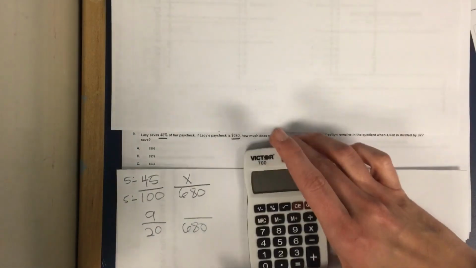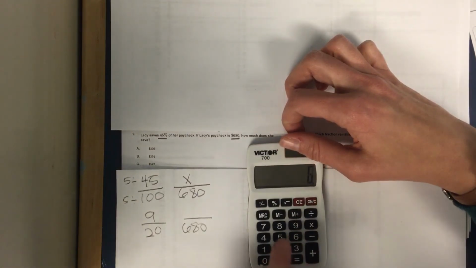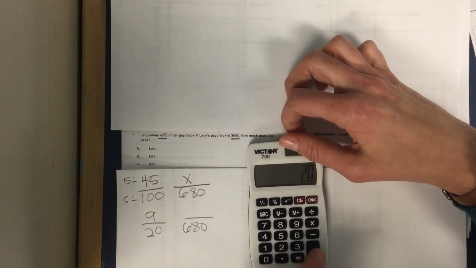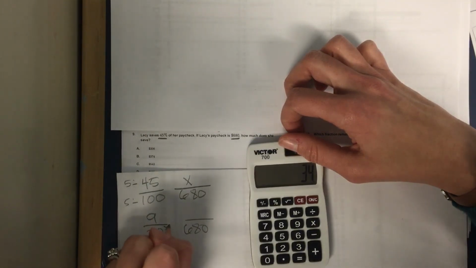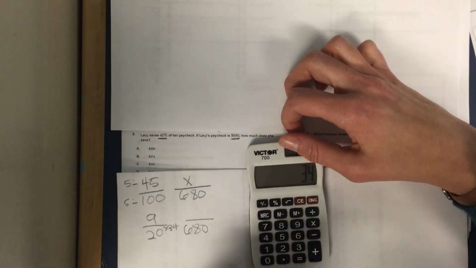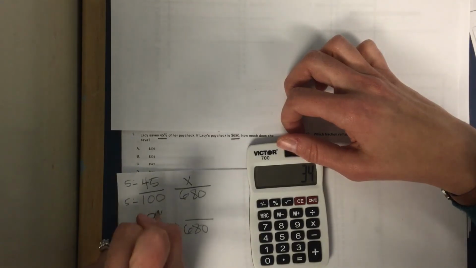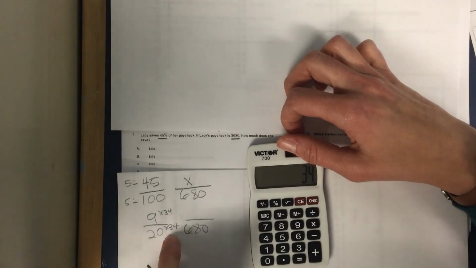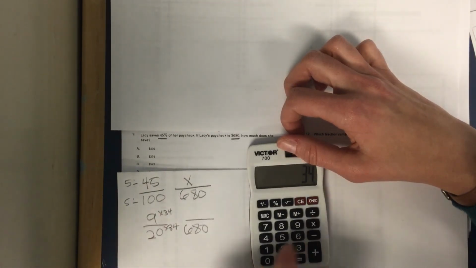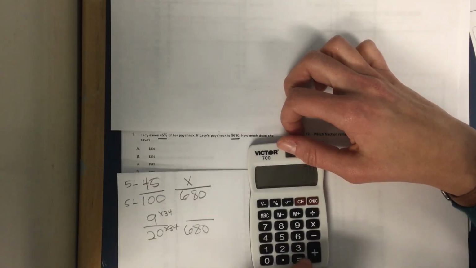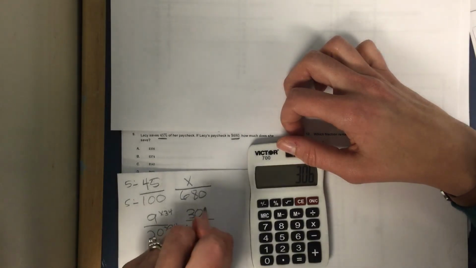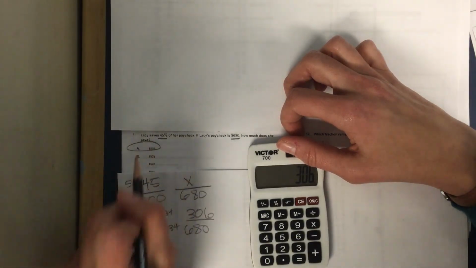Well, if we take our calculator, we can do 680 divided by 20 right here, and that's 34. So 20 times 34 equals 680. So we'll do 9 times 34, because whatever we do on the top or the bottom, we have to repeat on the other side. So 9 times 34 equals 306, and that is our answer choice.